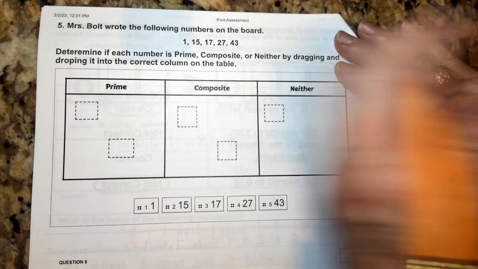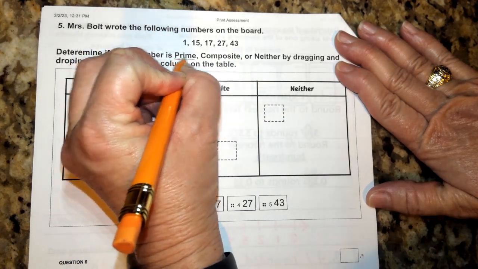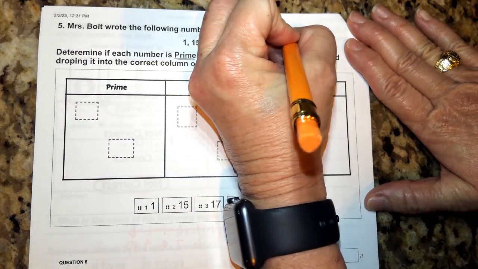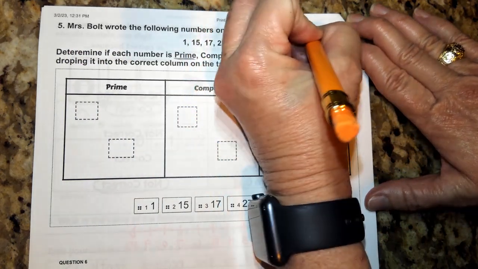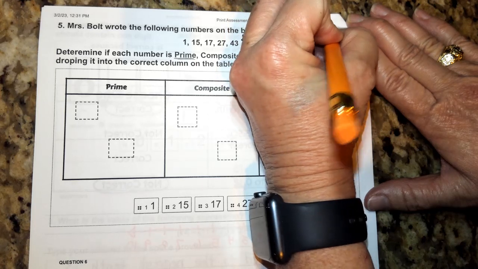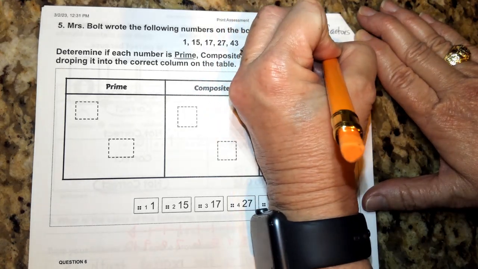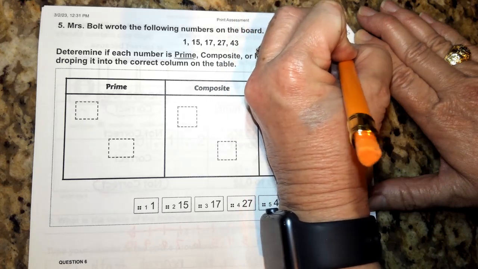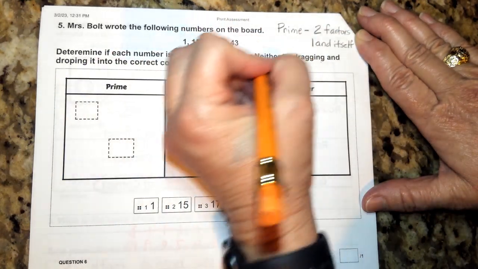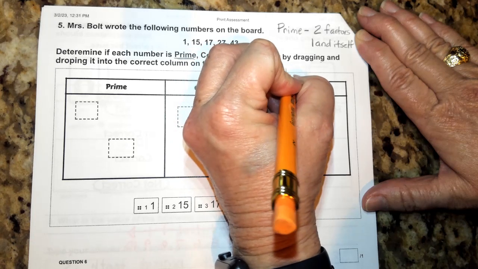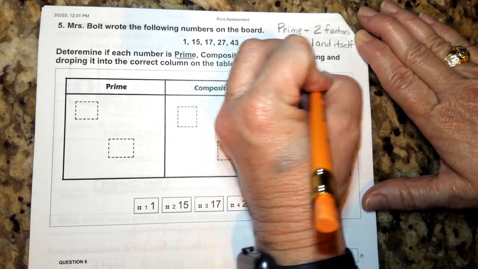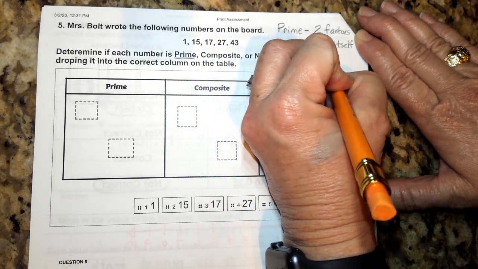So the first thing I want to address is, what is a prime number? A prime number only has two factors, 1 and itself. And a composite number has many factors, more than 2.